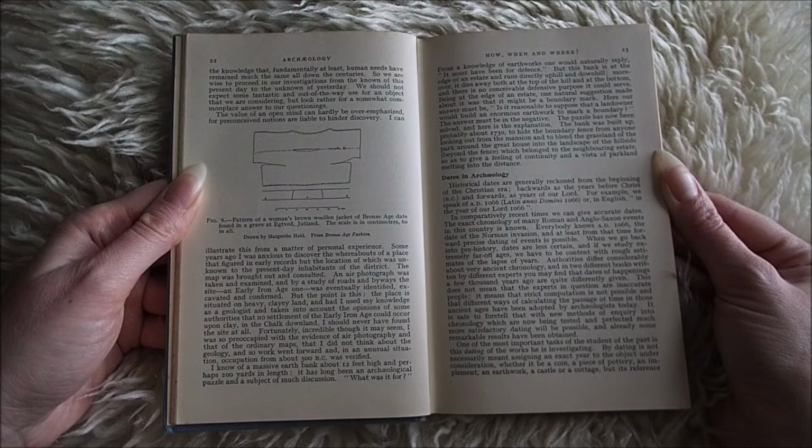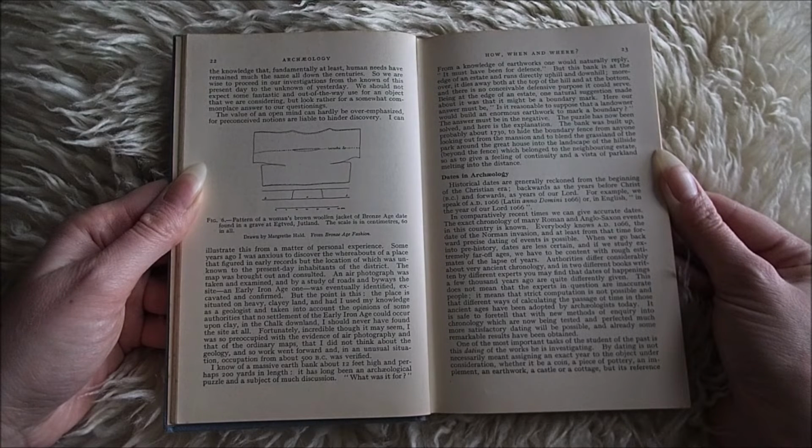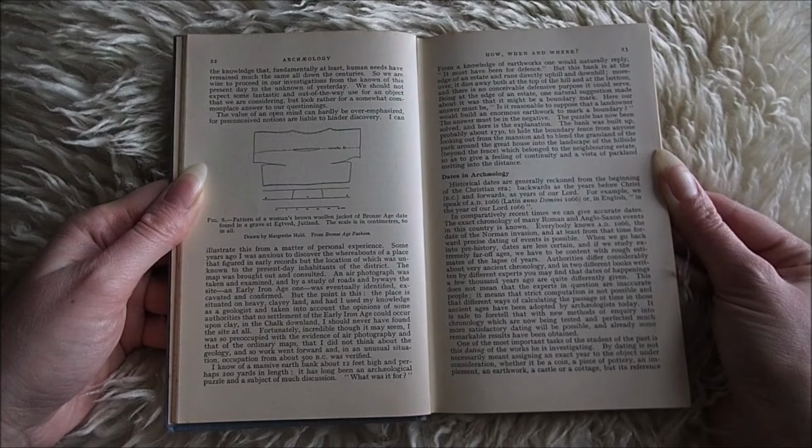In comparatively recent times, we can give accurate dates. The exact chronology of many Roman and Anglo-Saxon events in this country is known. Everybody knows AD 1066, the date of the Norman invasion, and at least from that time forward, precise dating of events is possible.